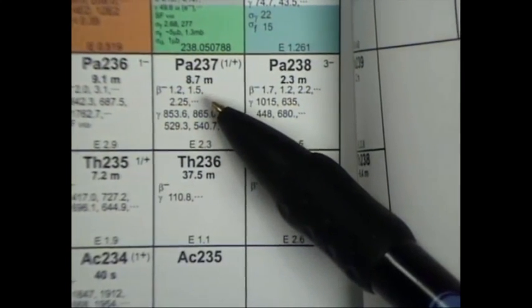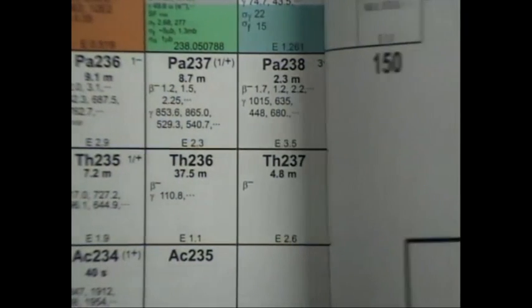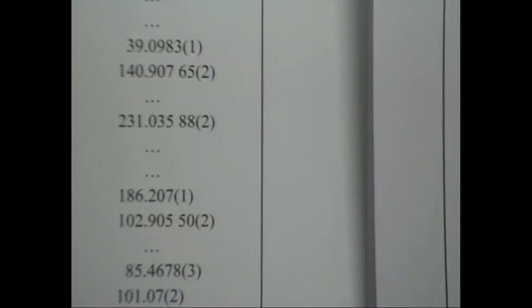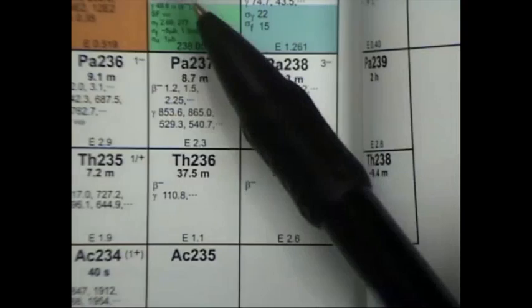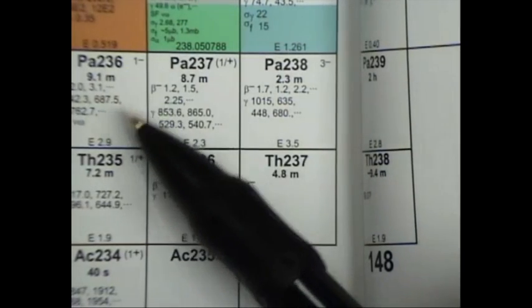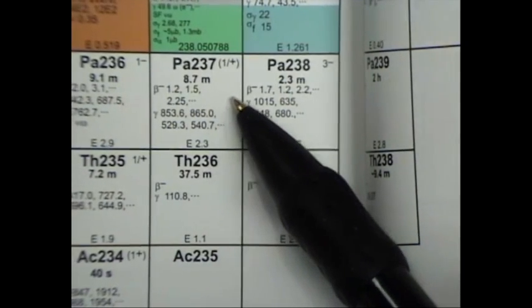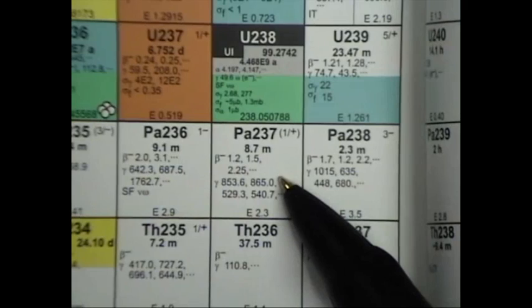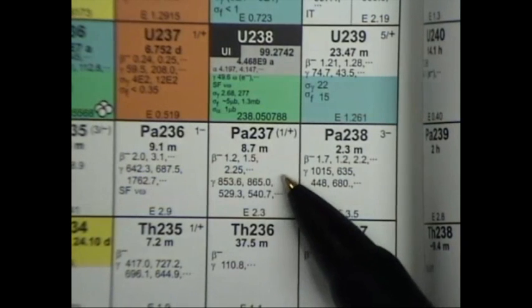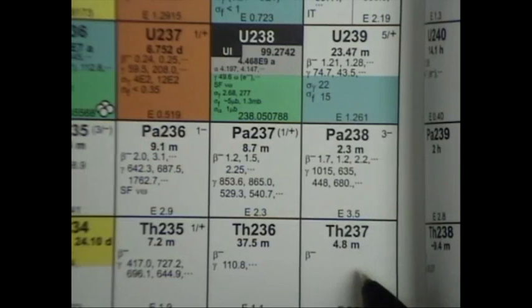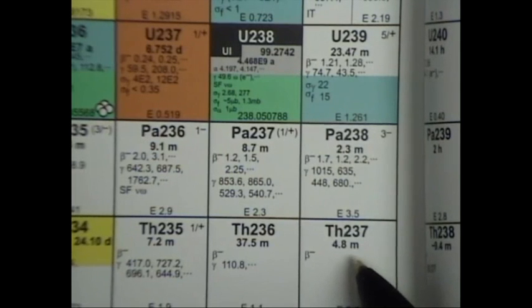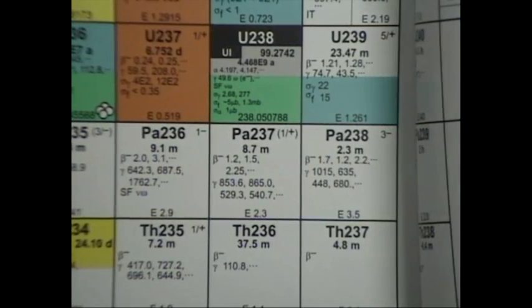And in this case, as I move it over, PA. PA is protactinium, not polonium. PA-237. Beta minus decay of the uranium-237. And it likewise, 8.7 minute half-life, will decay to thorium-237, and likewise it's beta minus, and so on and so on.